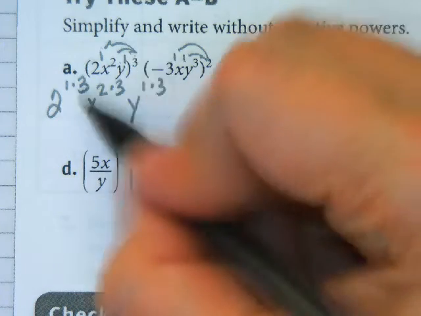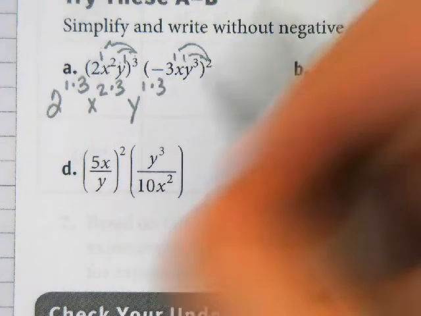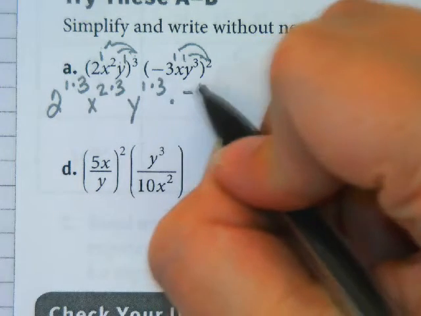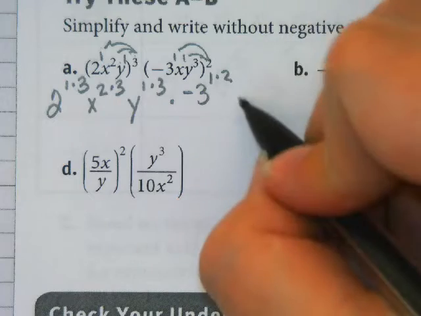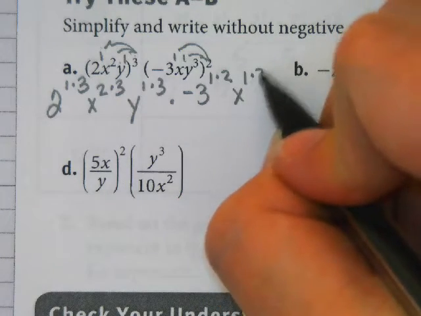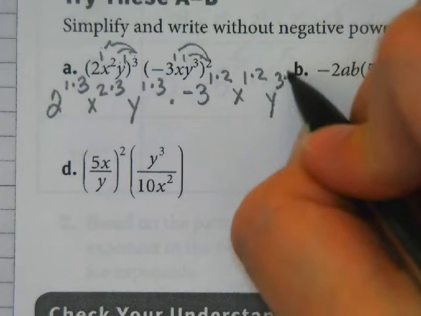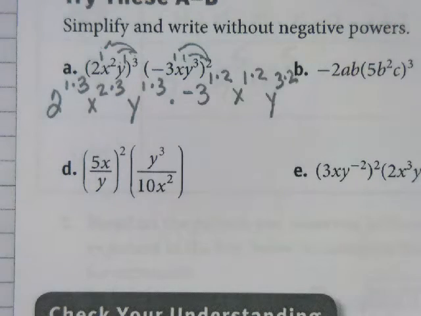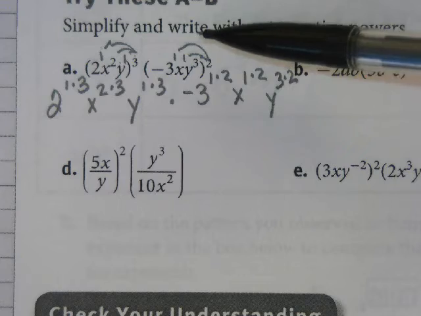Does everyone see how that's this expanded form on the first one? And then we also have times a negative 3 to the 1 times 2, x to the 1 times 2, y to the 3 times 2, because this one has a 2 exponent to distribute. Are you with me so far?